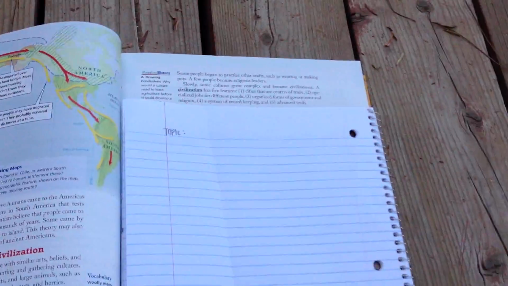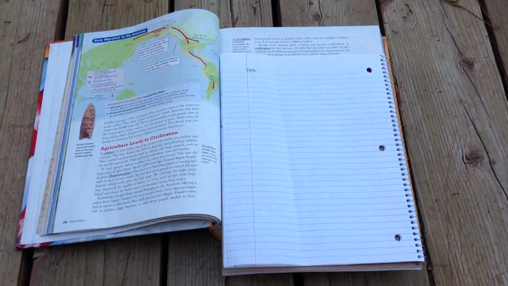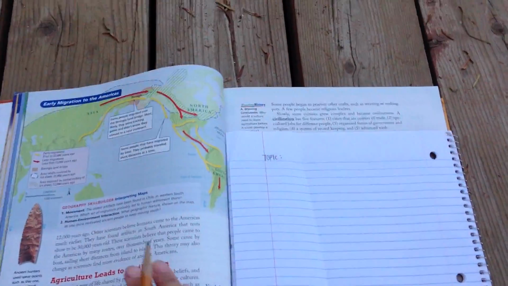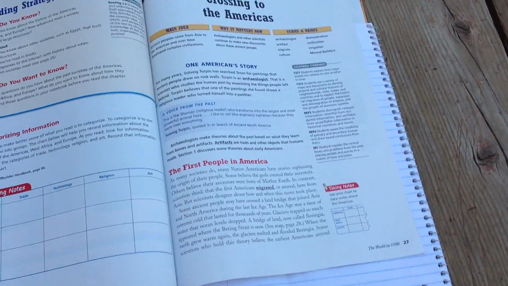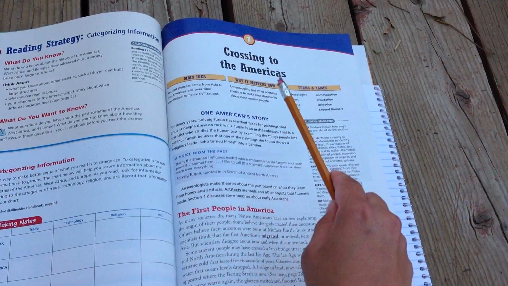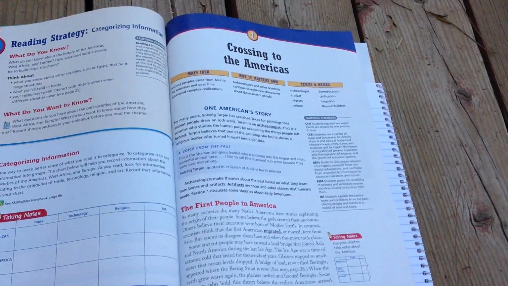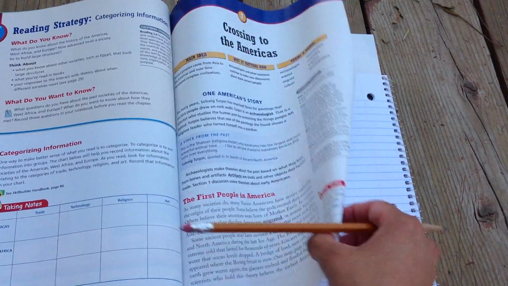Usually the topic is the chapter and section that you are working on. In this case, we have to go back 1 page. This would be Chapter 1, Section 1, Crossing to the Americas. Now you take the time to go ahead and write that in on the top line.